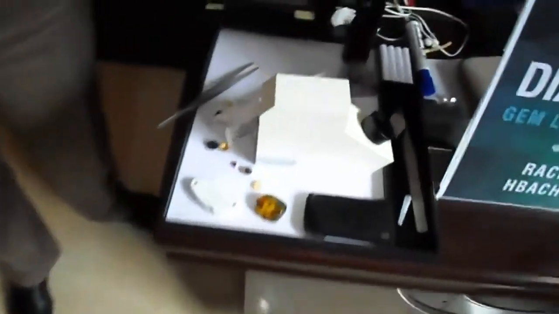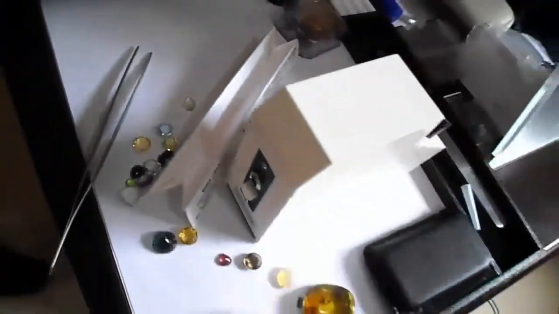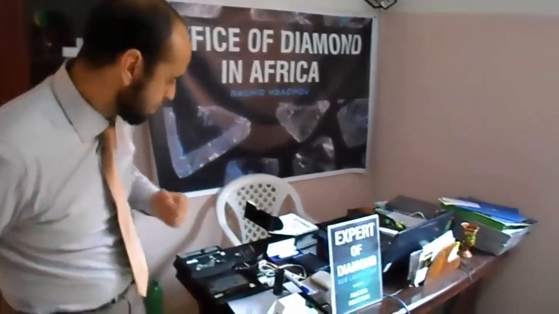We use it to measure the refractive index. Maybe you don't know the meaning of these terms. I just give you an idea now, and in time I will explain what we use every instrument for, what we measure with it, and the characteristics of the stone.